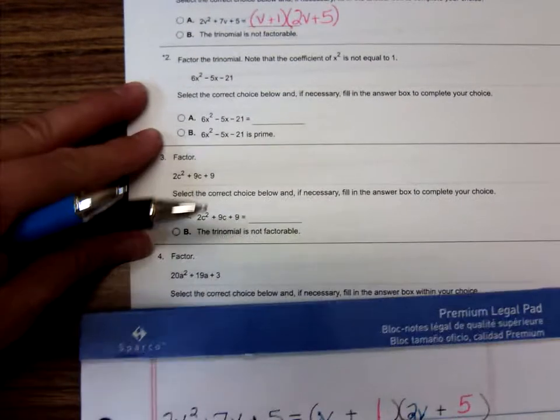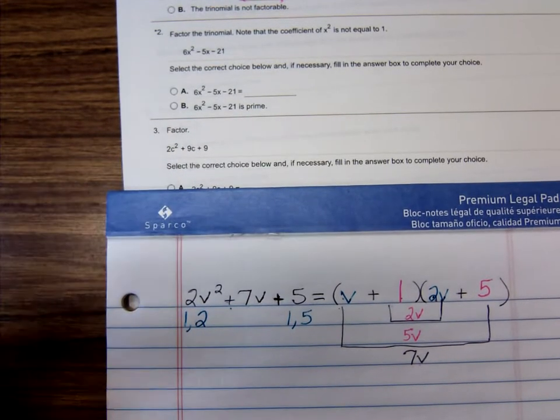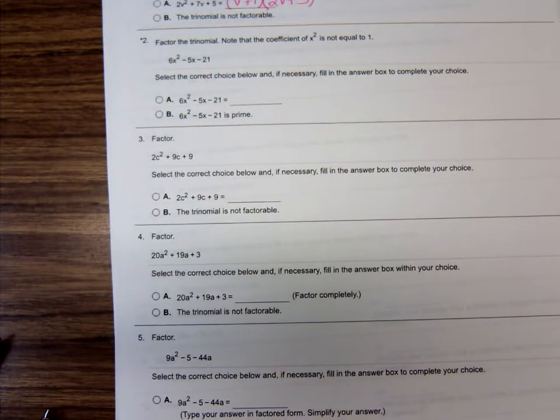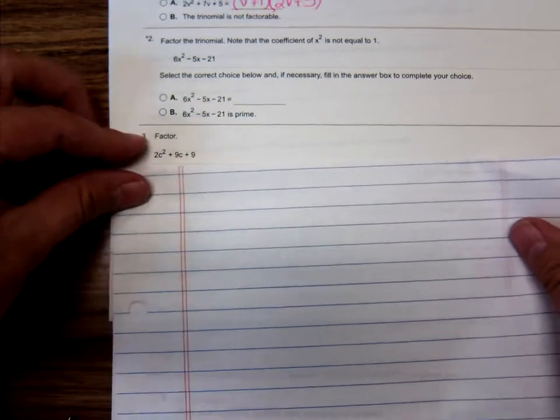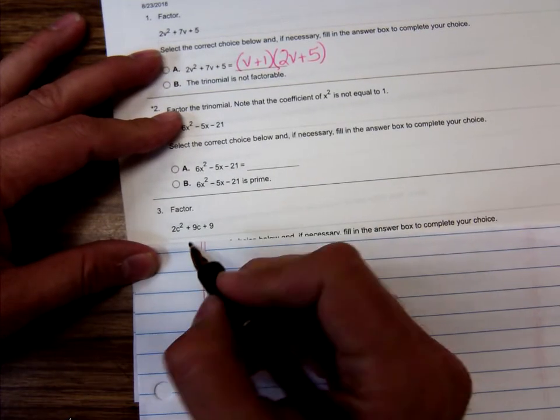Let's try this problem right here next. Okay. So we'll go back to that second problem in a moment. I'm going to do this one that's number 3. Not that the number really matters, but this problem 3: 2c squared plus 9c plus 9.